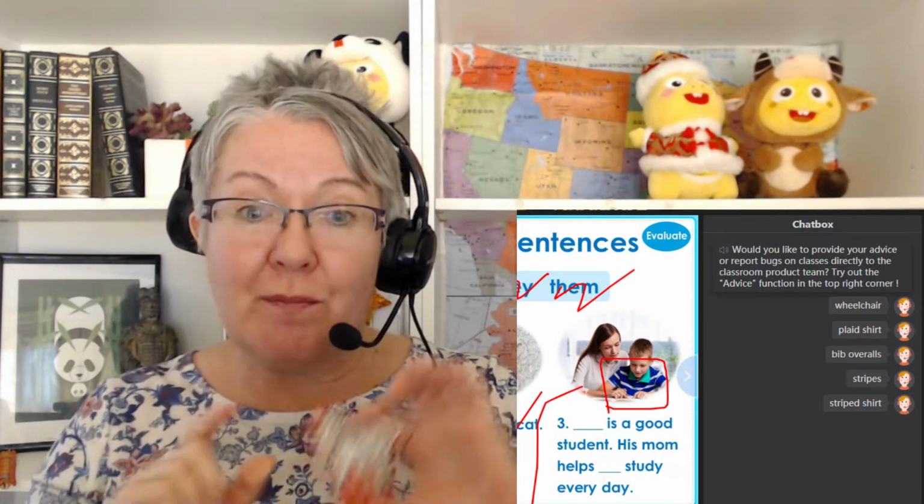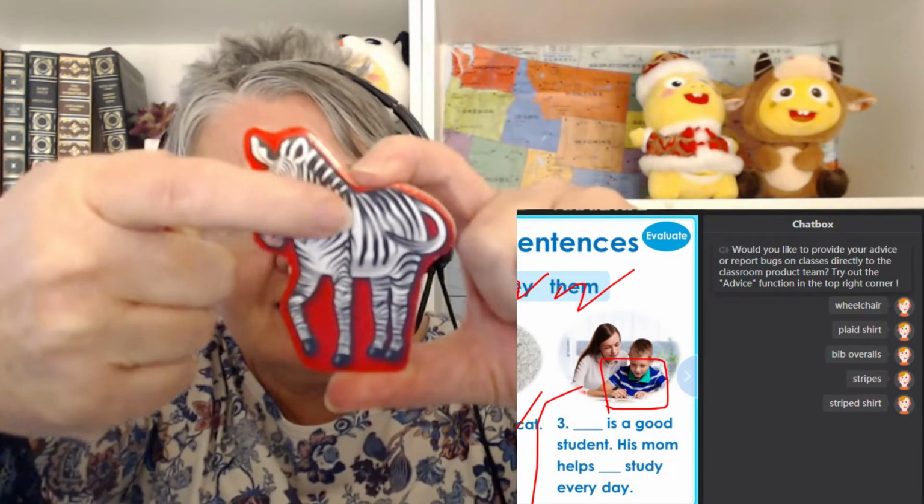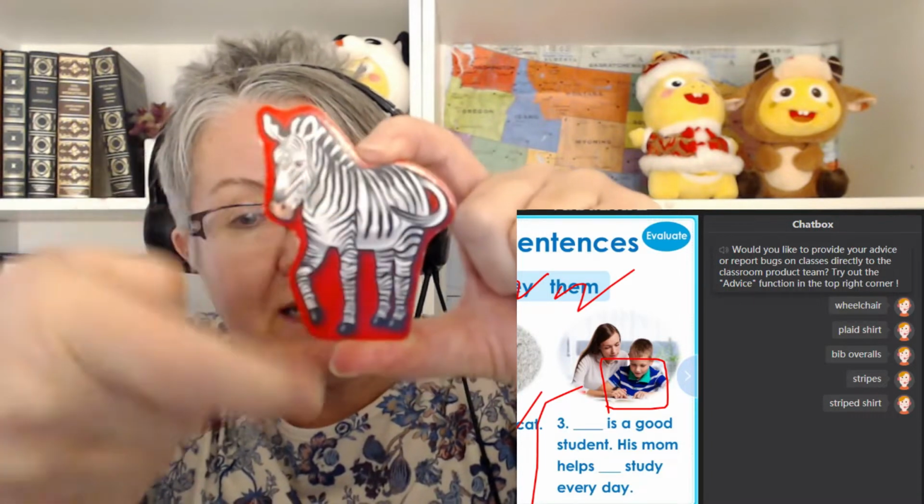For this one, I often pull up some animals. Look, see the lines on the zebra? Stripes. This is a striped animal. I might even put my tiger, whatever, okay? So anything I can do, and I just point out striped. Oh, he has a striped shirt. Great little bitty extension. Type it in the chat box.